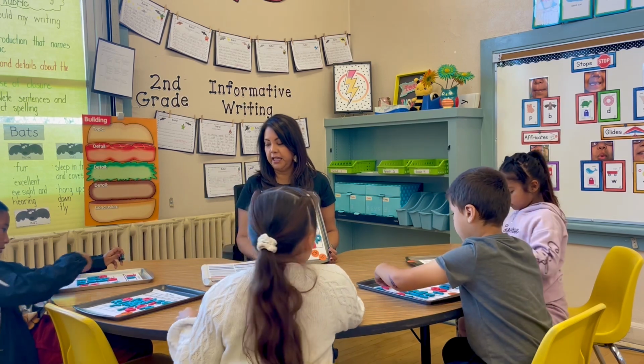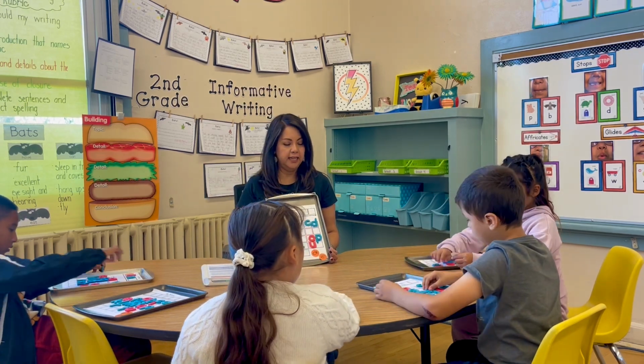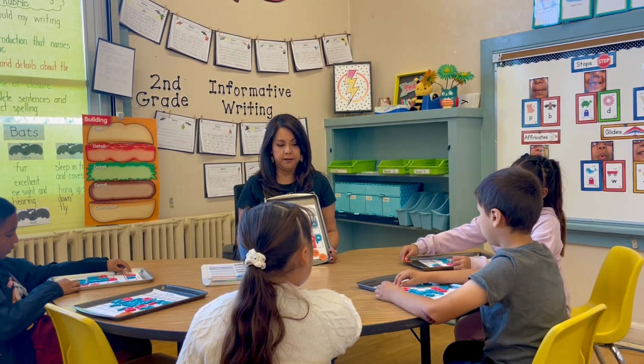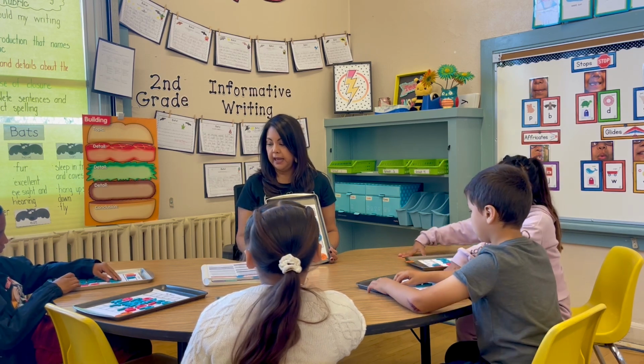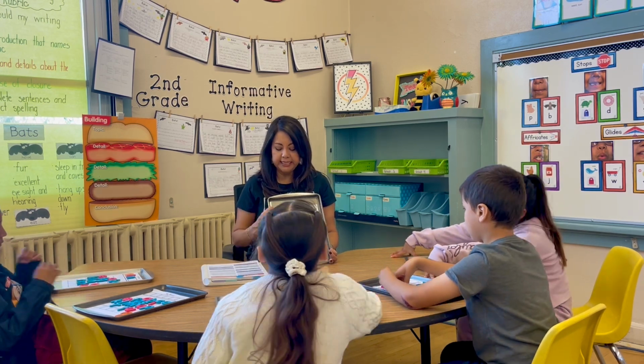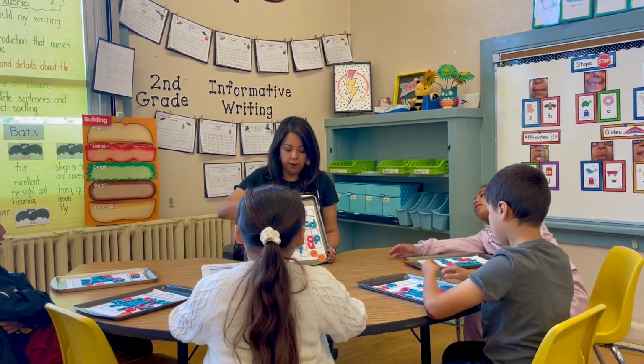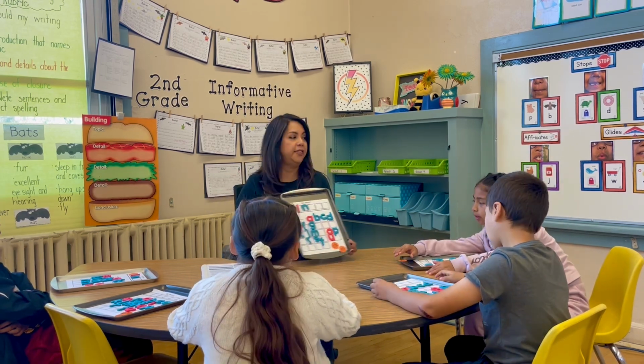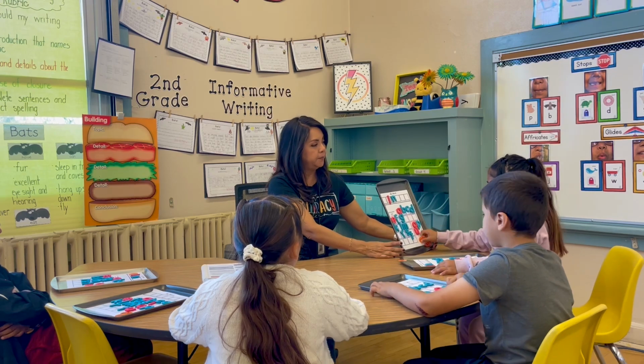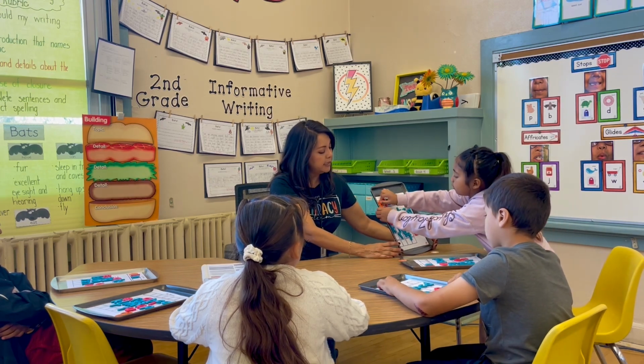Another word for thin is skinny. Thin. Excellent. Did we change the beginning sound or the ending sound? Beginning. The beginning. And what did you put here to make it say thin? Can you put it there for me? Push it on so it sticks.